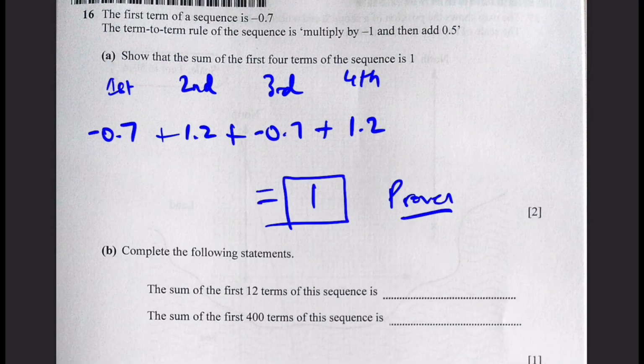B. Complete the following statements. The sum of the first 12 terms of the sequence is dash. So we can see that the sum of the first 4 terms is 1. So the sum of the first 12 terms, which is the sum of the first 4 times 3, will be 1 times 3, which is equal to 3. And the sum of the first 400 terms, 400 equals 4 times 100, so this will be 1 times 100, which is equal to 100. That's the answer. Let's go to question 17.